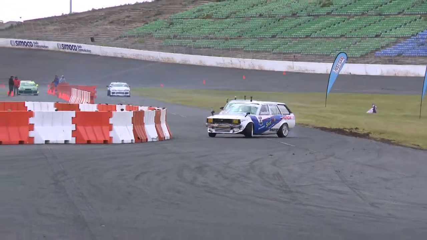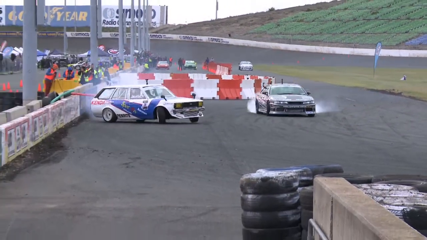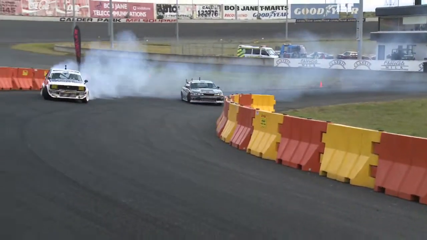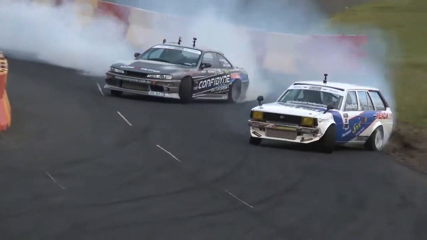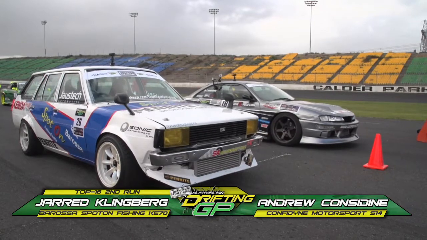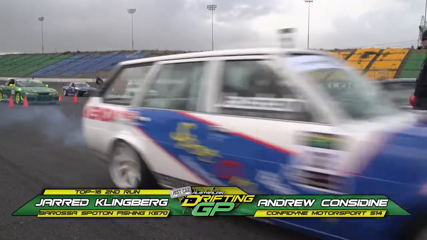He throws it big on that entry. He's on the perfect line to hit that outer clip. But Andrew Considine had a big straighten on that entry. Very messy, and through the rest of the run here simply can't stay as close to Jared Klingberg as what he was able to do to Nigel Petrie in the top 32, and a big advantage will go to Jared.